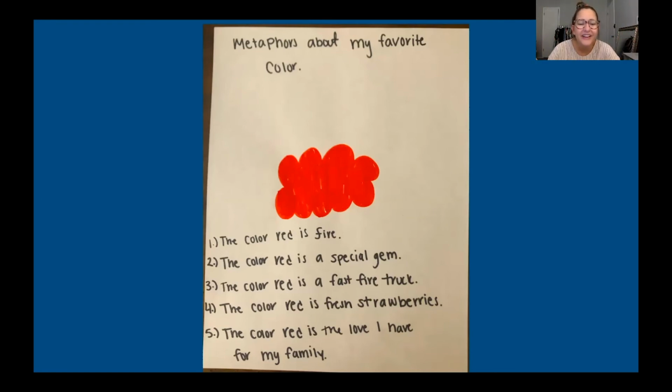So now for number 3, I put the color red is a fast fire truck. Because fire trucks are known for being that bright red color. And I'm thinking about when a fire truck zooms past your car, you just see a zoom of red. So red is a fast fire truck. And then number 4, the color red is fresh strawberries. So strawberries are one of my favorite foods. And so when I think of that bright red color, I think of bright red strawberries.